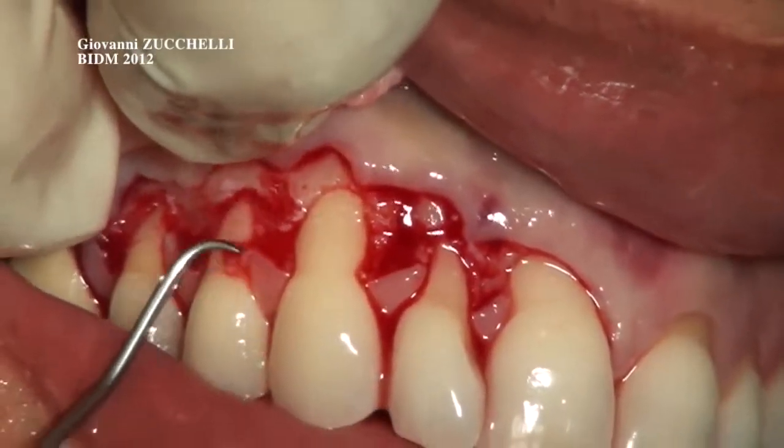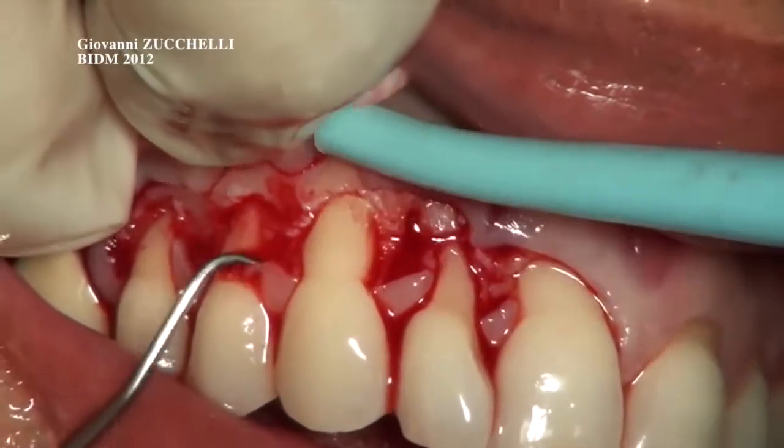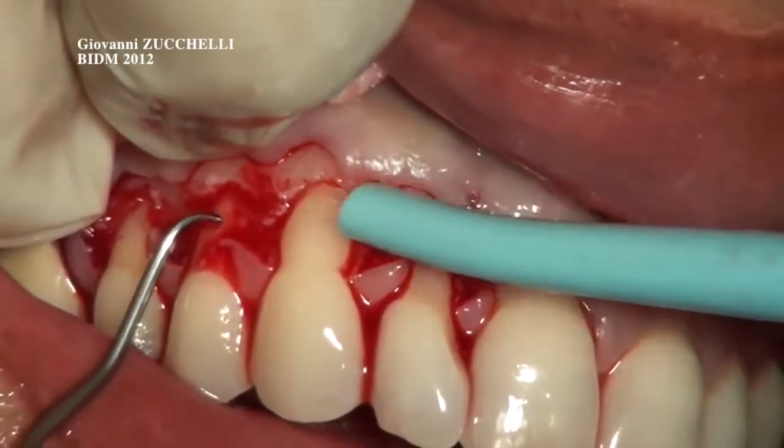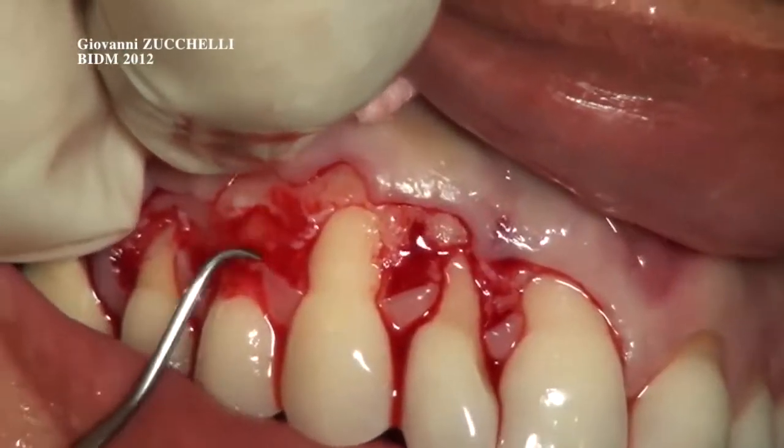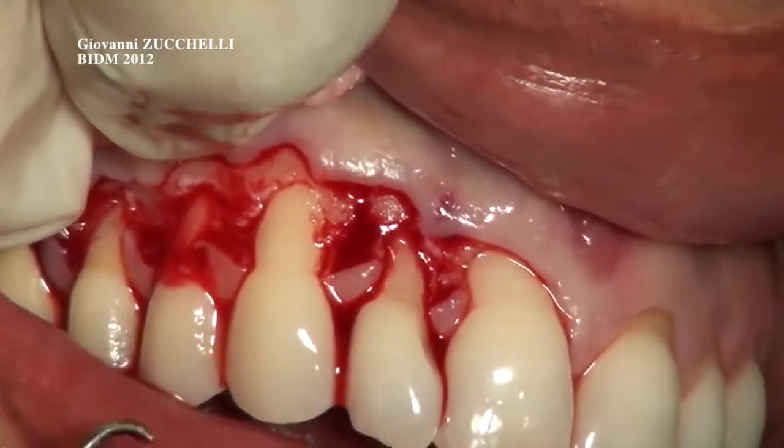Root planing is a critical aspect of the mucogingival procedure since you are preparing the root for the attachment of the soft tissue.